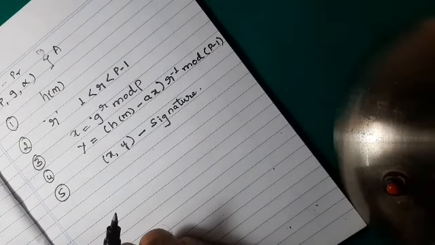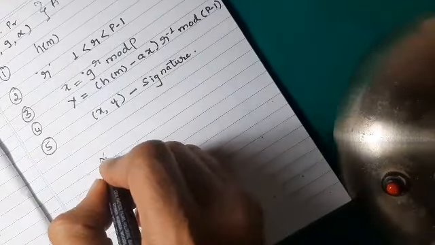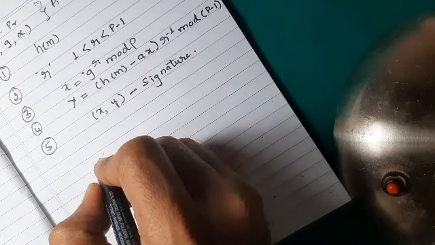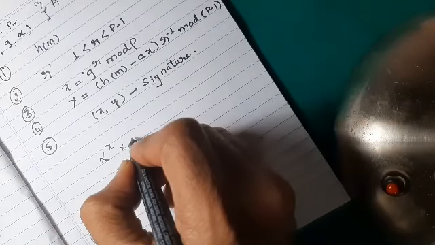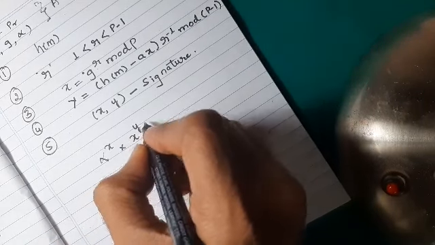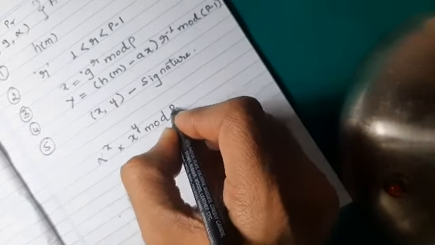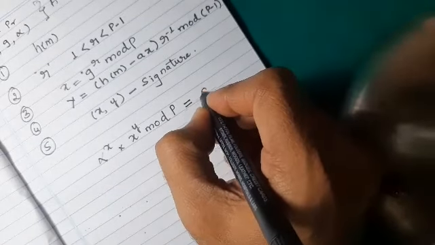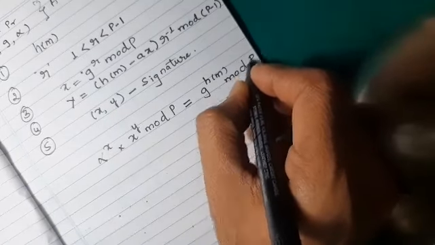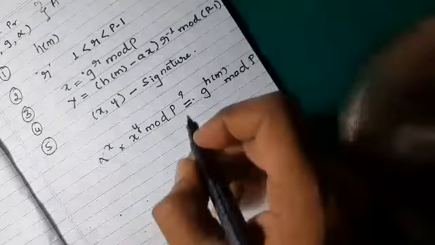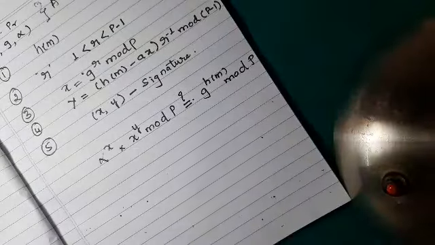To verify the signature, the following check is performed, that is alpha raised to x into x raised to y mod p is equal to g raised to h(m) mod p. It will be verified for the same. Okay, if these two match, then the signature is correct.